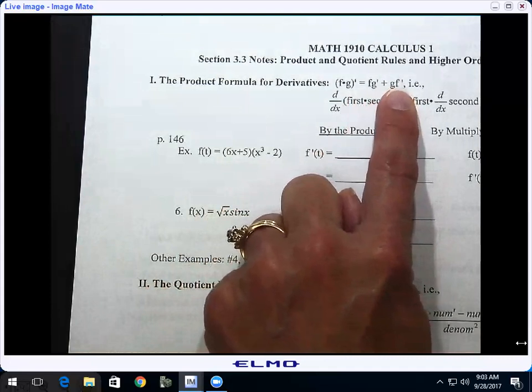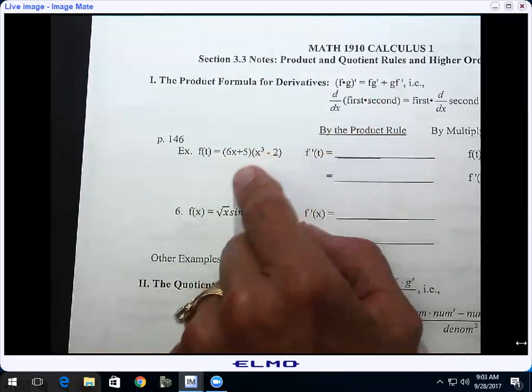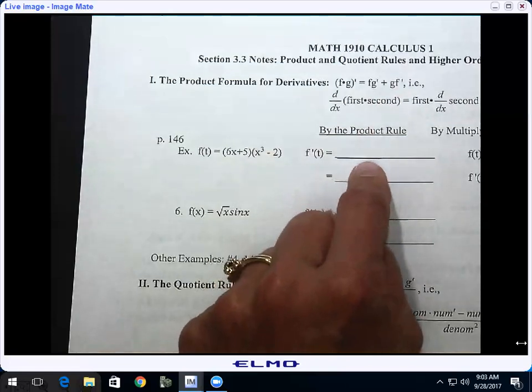And we could do some by the definition to prove that it works and to prove that it's true. Or we can just try the product rule on this problem and see if we get the same answer. And if we get the same answer, kind of trust the person that wrote the book and invented calculus, that the product rule actually works. I want to go back to the definition. All right, so let's try this by the product rule.